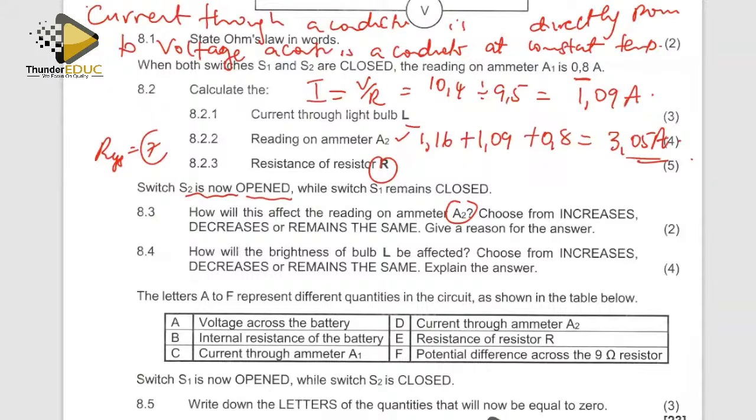So we're going to say, how will this affect the reading? Okay. So we're saying the reading is going to decrease. The current reading in the ammeter is going to decrease. Okay, that it decreases. The reason, because of the increase in the resistance. Then how will the brightness be affected? We must choose increase, decrease.